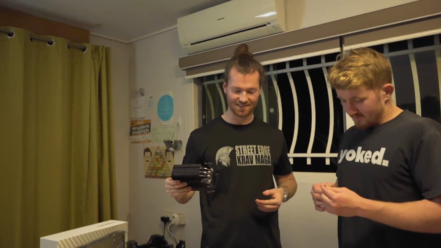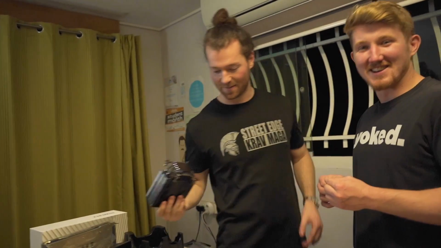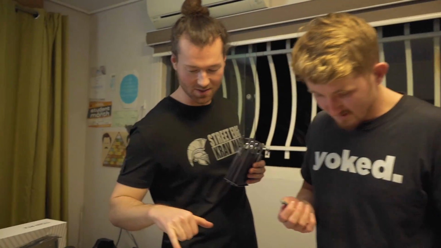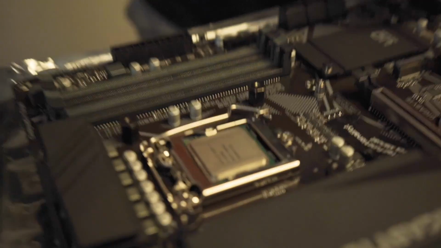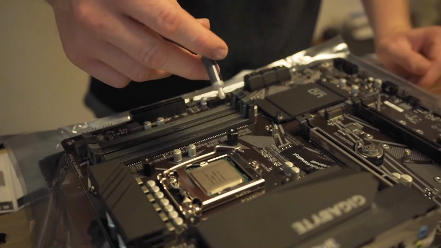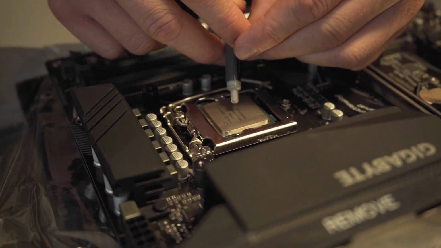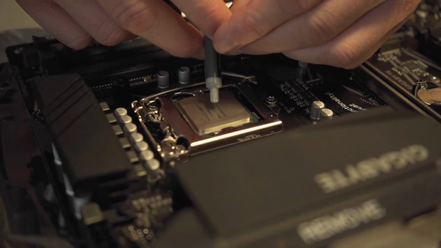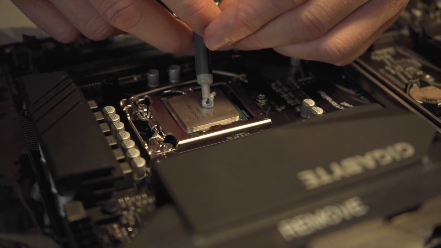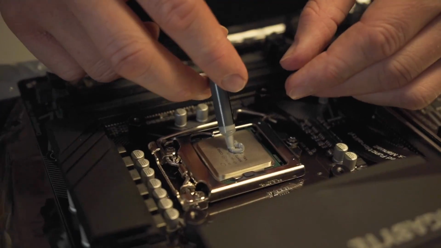You swap lenses then. Alright, so thermal paste? It's easier than you think. You just want to put a dollop right in the center. Oh, I've applied thermal paste before. This is one of the most important parts of the computer. You've done it before, but... Yeah, I have. We just want a dollop? Like a rice grain. To try and get it in the center.